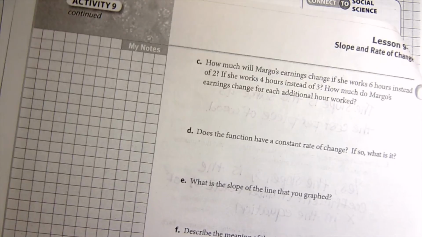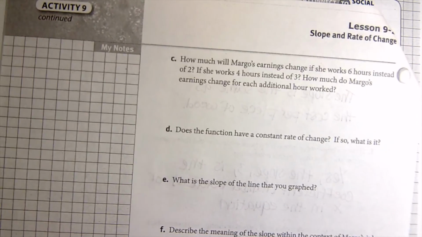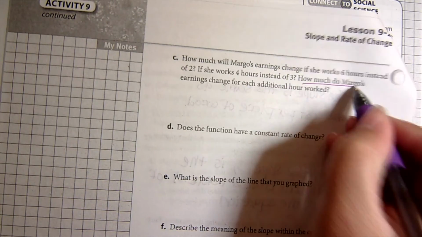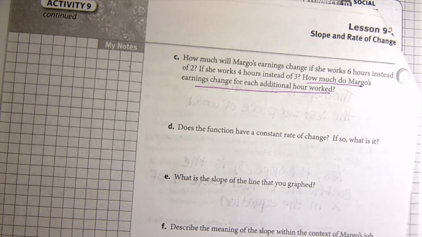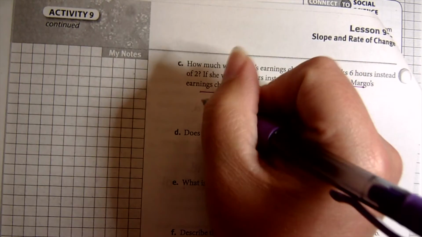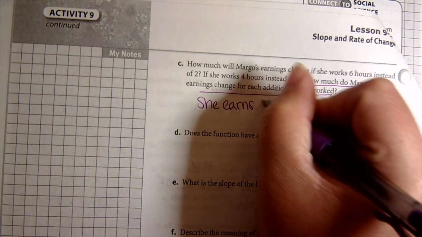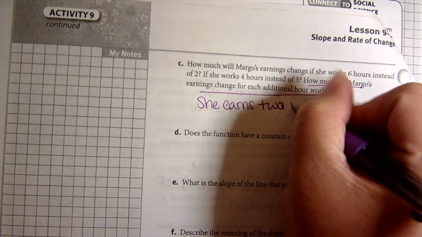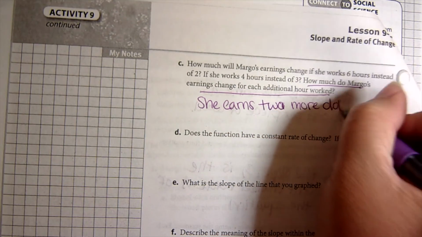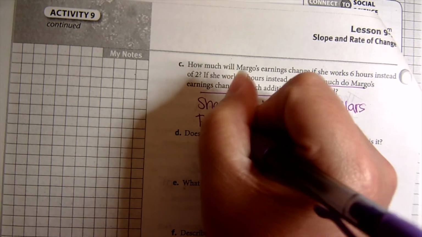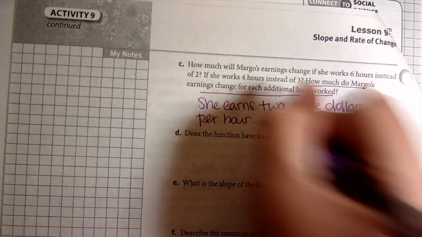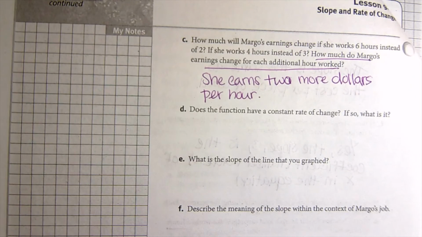All right. Letter C on the next page. I just want to answer this last question of part C. How much do her earnings change for each additional hour worked? Right. So she earns $2 more per hour. Does it have a constant rate of change? Yes. What is it? 2.